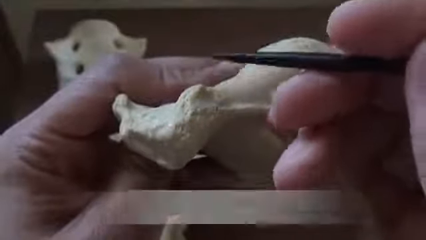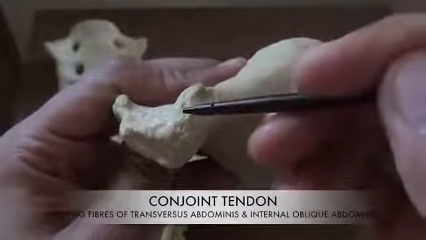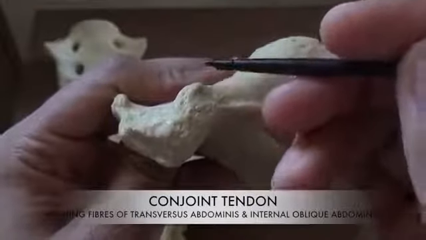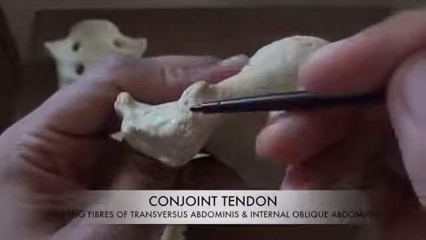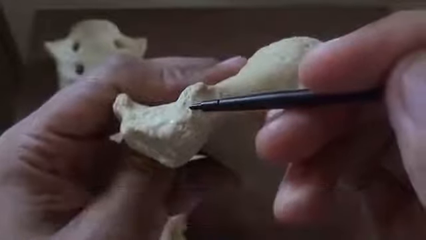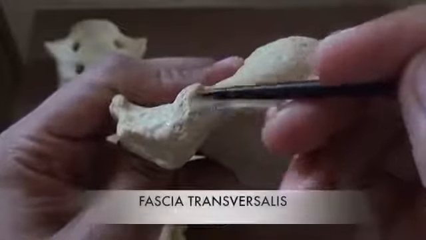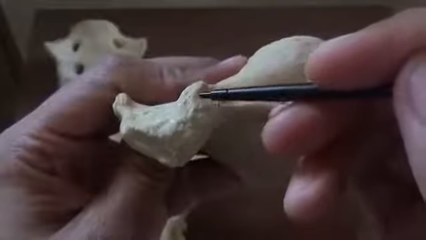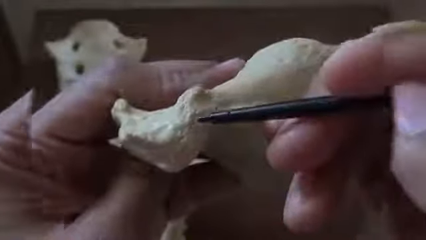Number 4 is conjoint tendon. That is a tendon which is formed by fusion of fibers of transversus abdominis and oblique abdominis. And number 5 is fascia transversalis. So these many structures are attached to pubic crest from before backward.